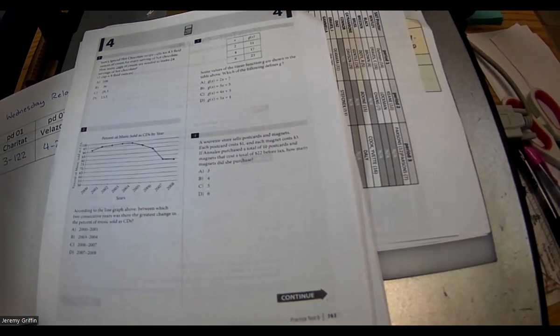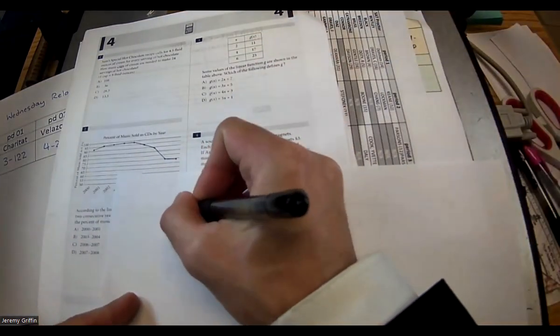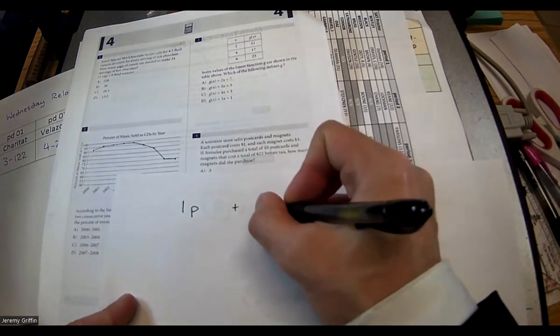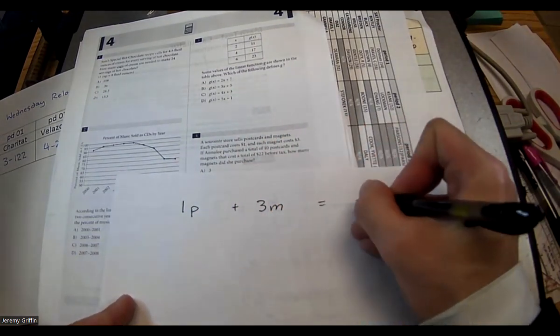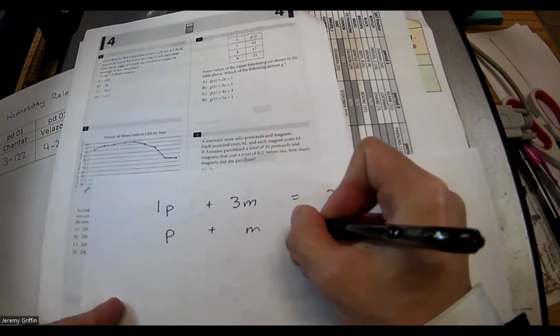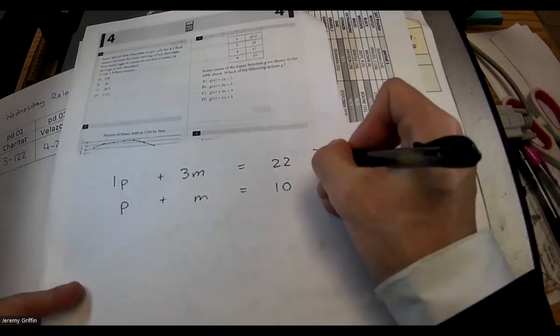10 total items. So this sounds like a system of equations. We got a bunch of money going around, we got a bunch of items going around. We're going to create an equation for each of those. So $1 per postcard times the number of postcards plus $3 per magnet times the number of magnets has to come out to $22. That's a true statement. The other thing we know is true is that the total of postcards and magnets is 10 items. Isn't that your system of equations right there?